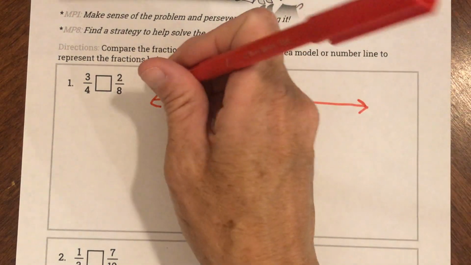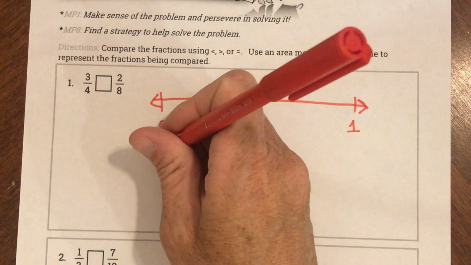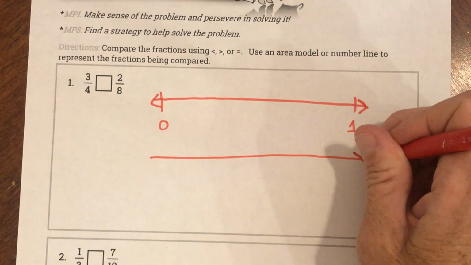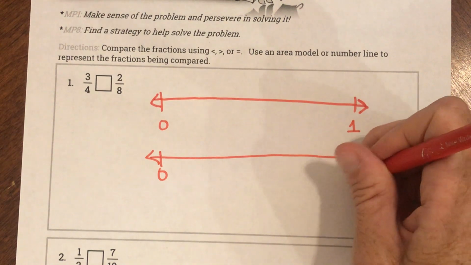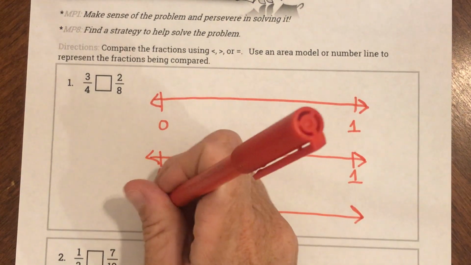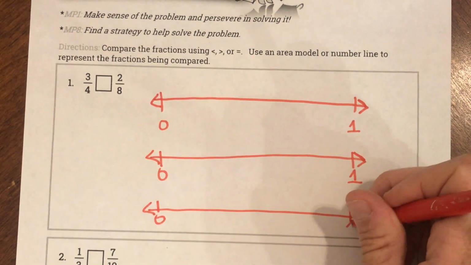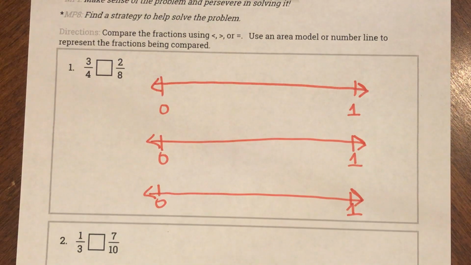Since I'm going to compare these, I want my number lines to be pretty similar and lined up. It's not going to be very helpful if they're all different sizes and they're not lined up. So notice how I'm trying to keep them the same length and all on top of each other.